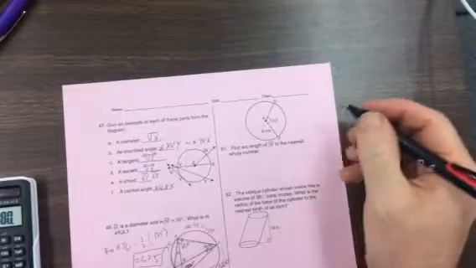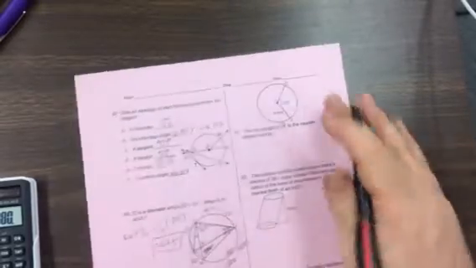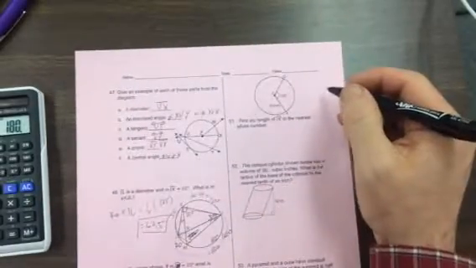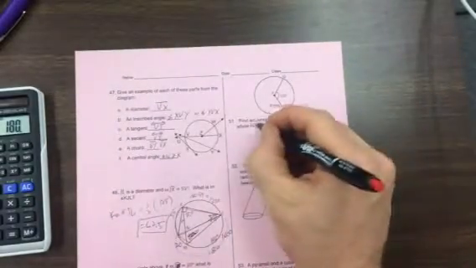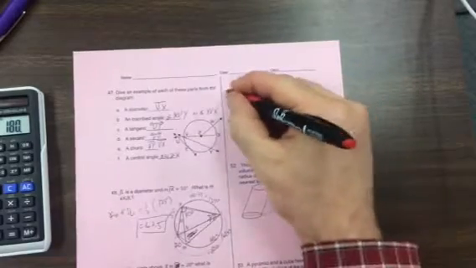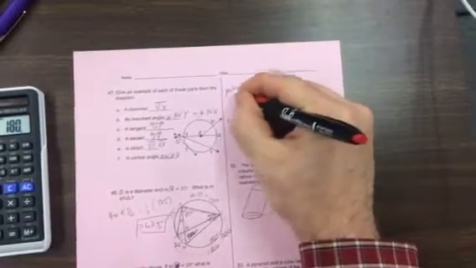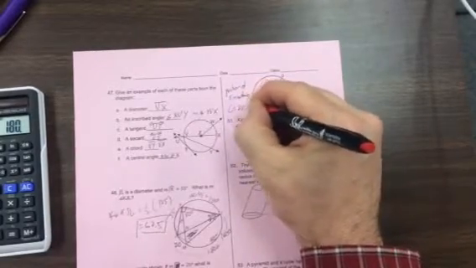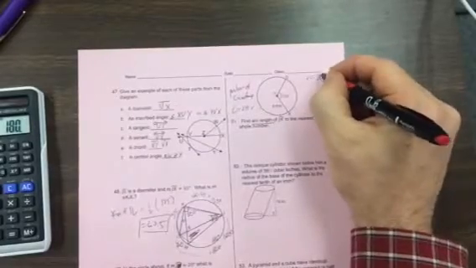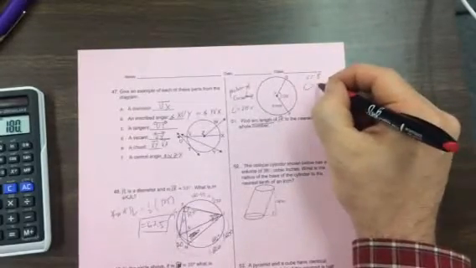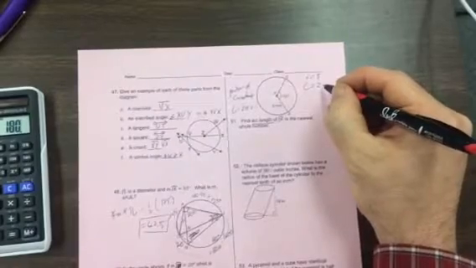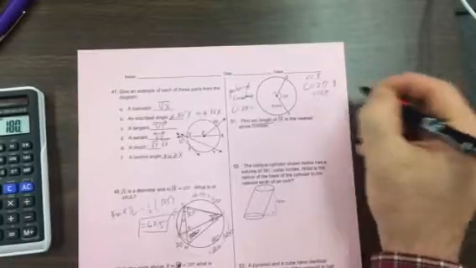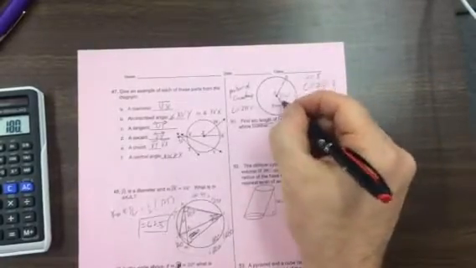All right, arc length. I know some of you guys were struggling with this, but we got to keep it moving. And we got to keep pressing on, and we got to learn it, even if we didn't learn it before. So arc length, remember that is a portion of the circumference. So circumference is 2 pi r. R here is 8. So circumference is 2 times pi times 8, or 16 pi.